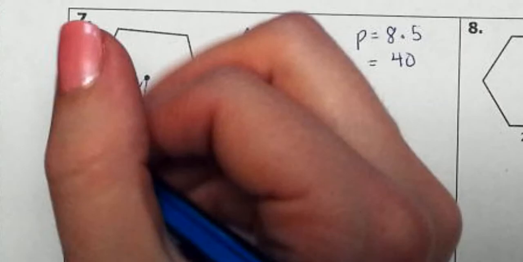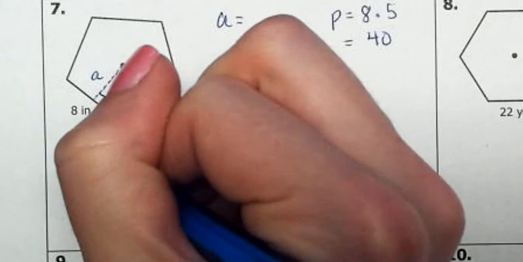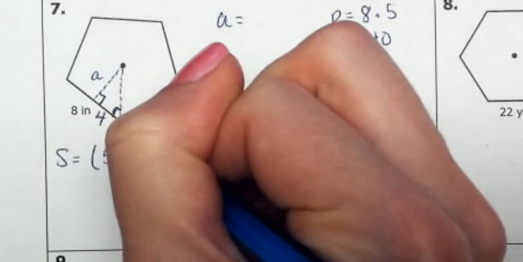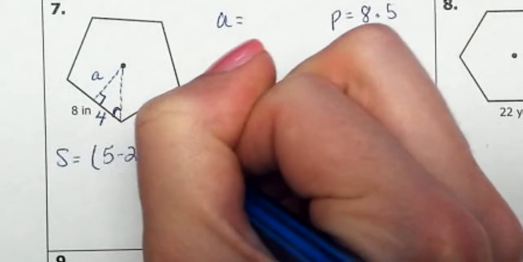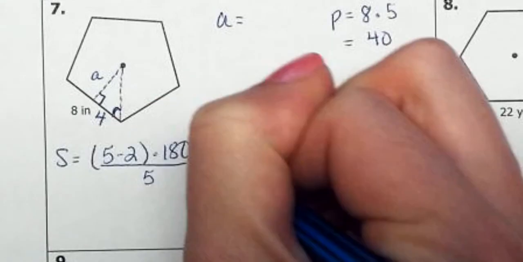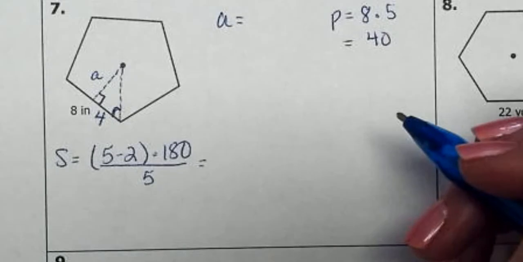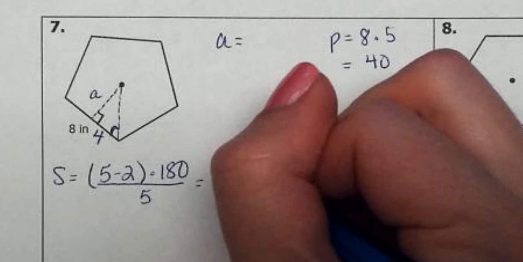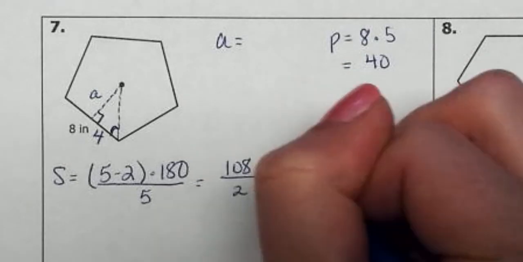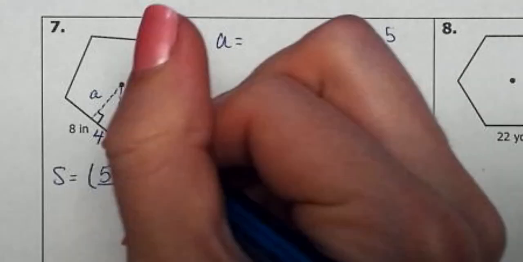So let's find the angle by using step 2. So I'm going to take S equals 5 minus 2, that's the number of sides I have, times 180 divided by 5. It's going to give me 108, and then I divide it by 2. It's going to give me 54. So this angle is 54 degrees.